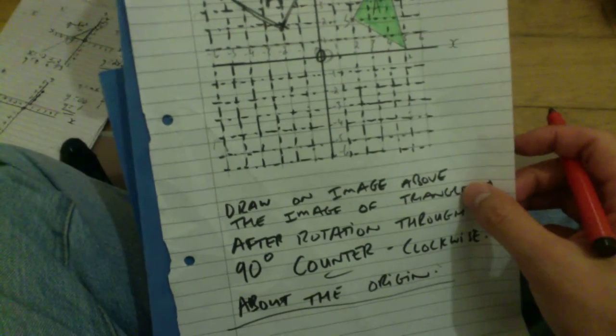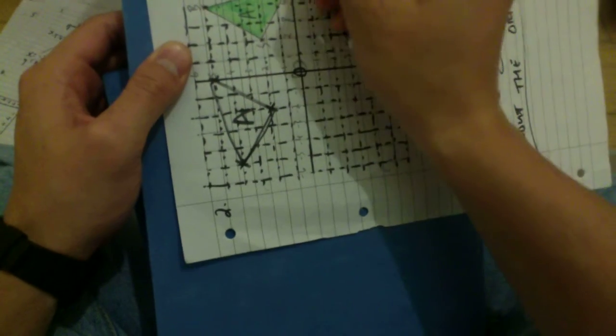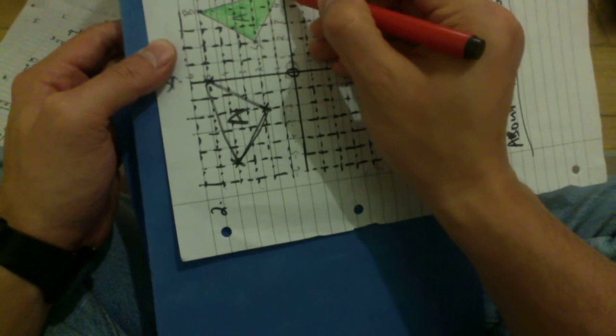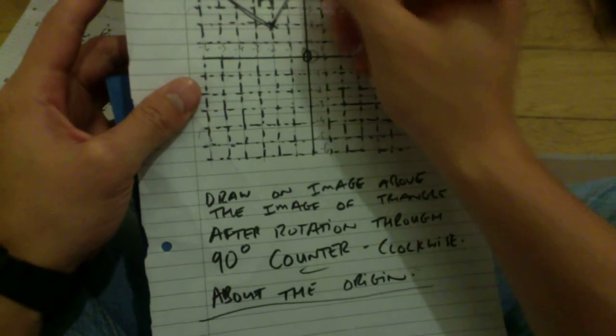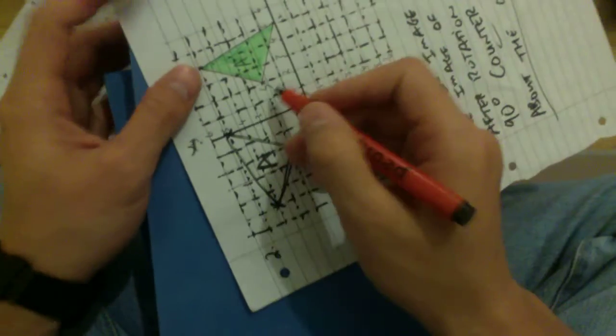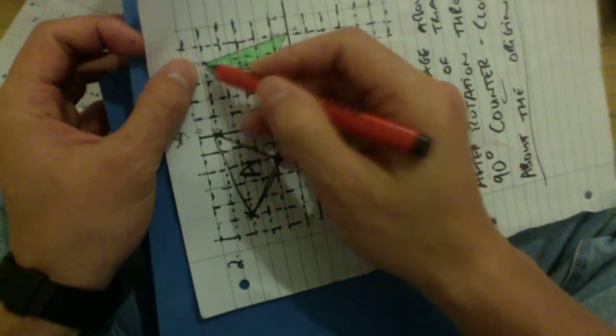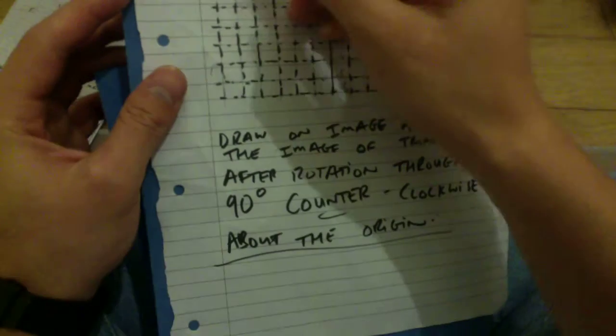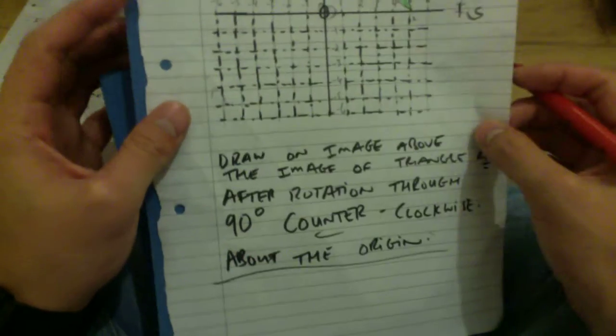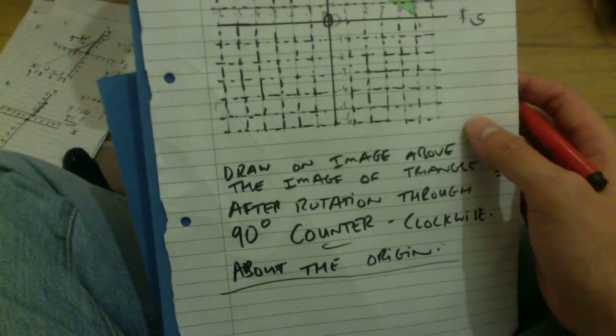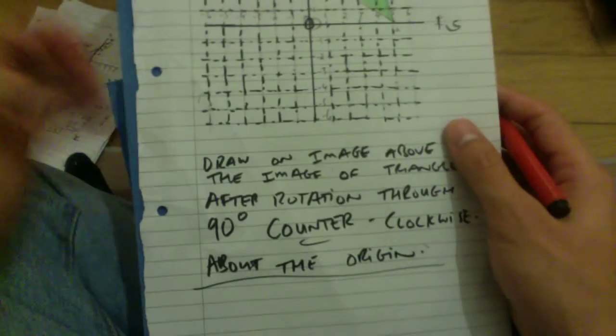Okay, so let's go through it again. I rotate it 90 degrees. This changes to my y-axis, this becomes my x-axis. I know this point crosses at 5 and 0, so I put it at 5 and 0. This point crosses at 2 and 2. And this point crosses at 5 and 4. Okay? Just a really simple way of doing your rotation.